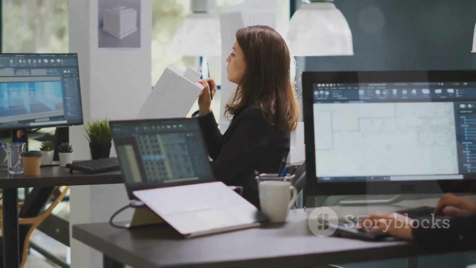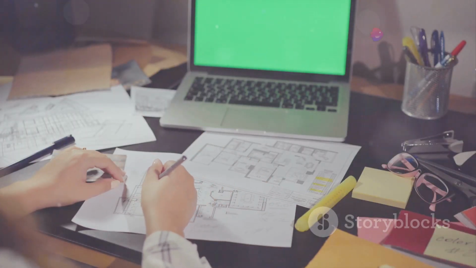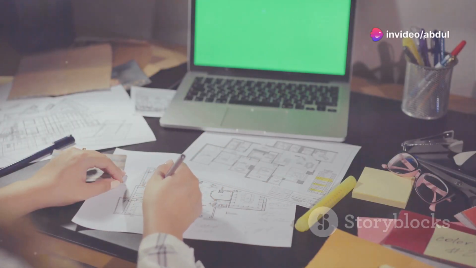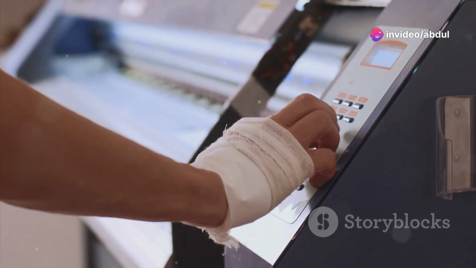Section 10, from screen to paper, printing and exporting. You've put in the hard work and your plumbing drawing is complete. Now it's time to share it with the world, whether by printing it out or exporting it as a digital file. To print your drawing, go to the Output tab and click Plot.